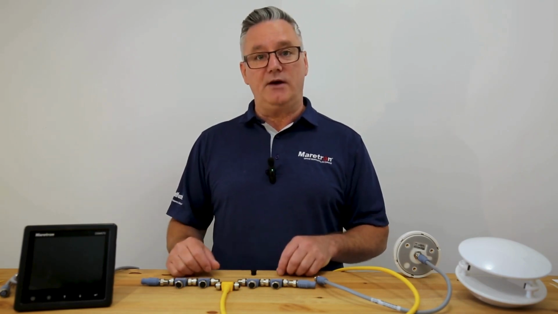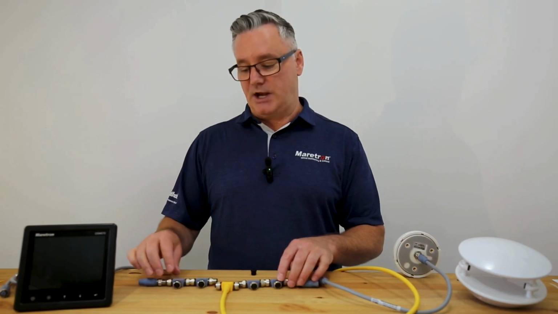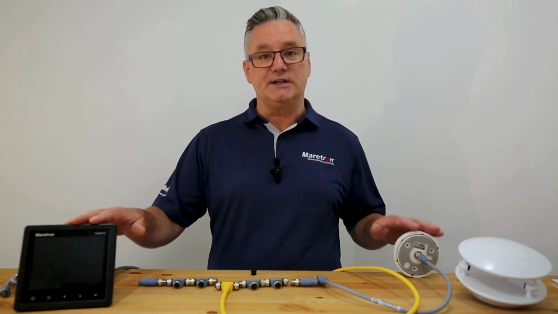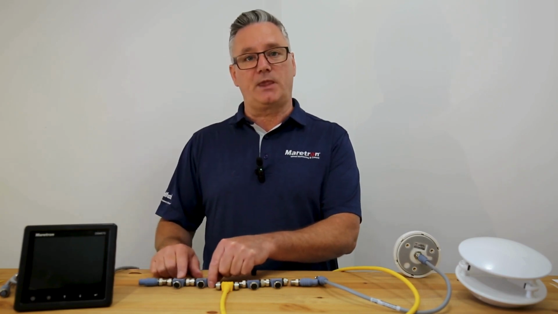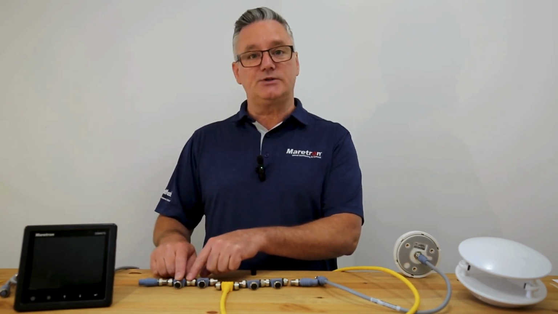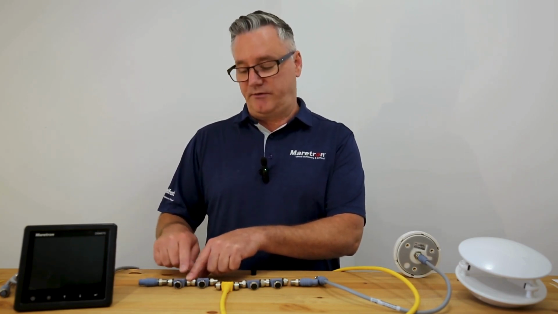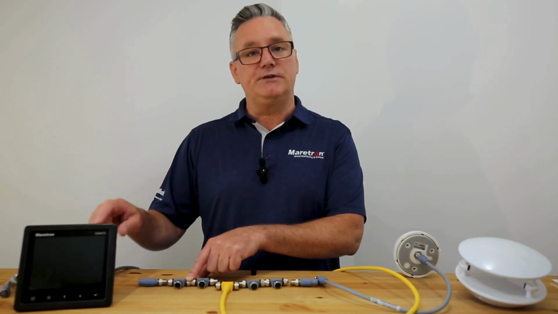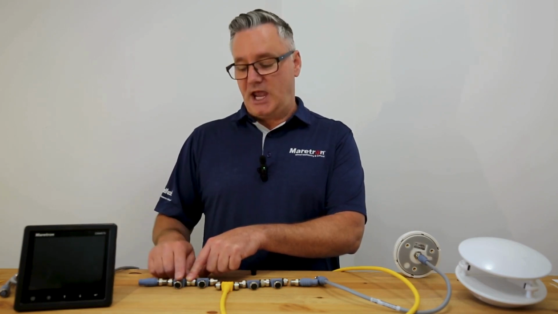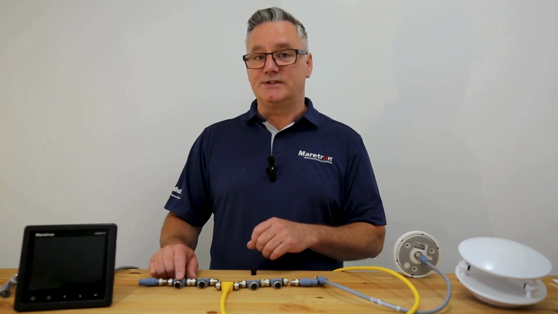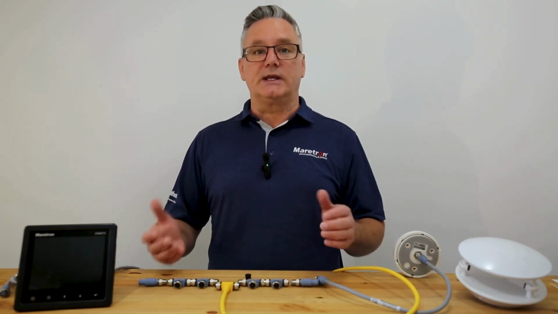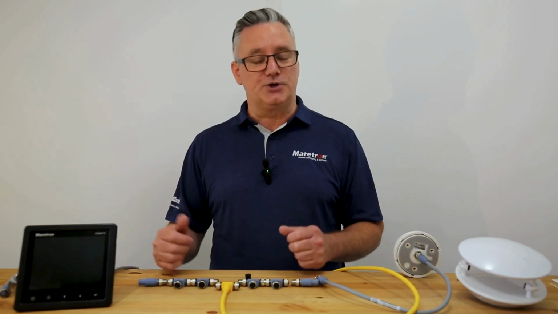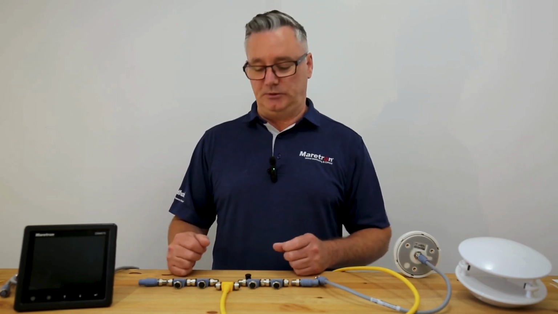Then we have drop cables. A drop cable is where we introduce these different devices, and we do that by inserting a T-piece. A T-piece allows us to connect a drop cable from the backbone through to the device. That drop cable can be a maximum length of 6 meters. So when you're trying to get the backbone through the boat, that's why you want to get it as close to the devices as possible.